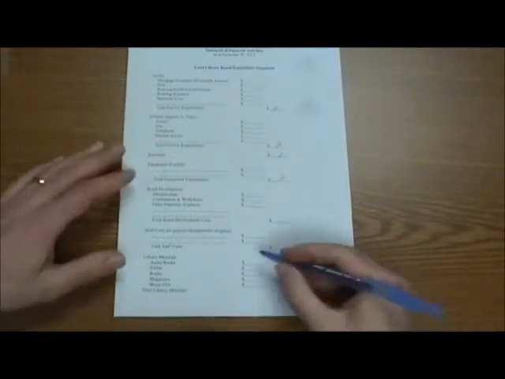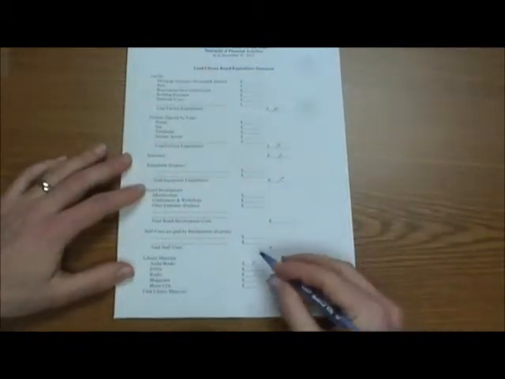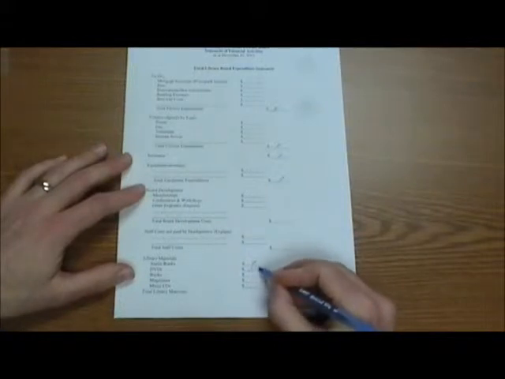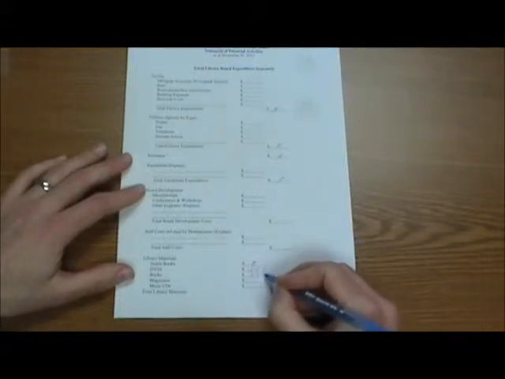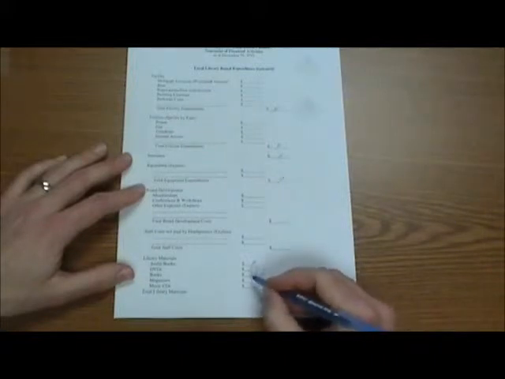Here you will enter the costs of any audiobooks, DVDs, books, magazines, and music CDs your board purchased over the year. Refer to your quarterly branch expenditure reports for assistance in completing this section.